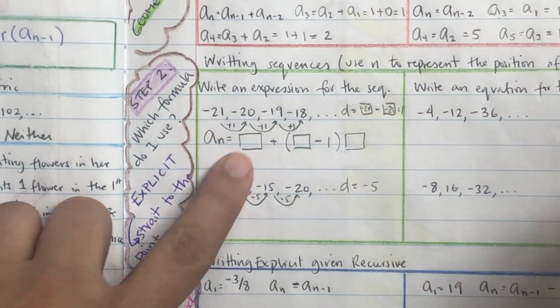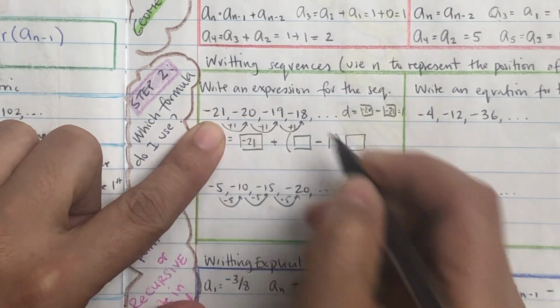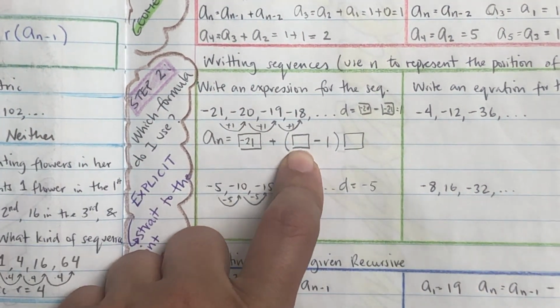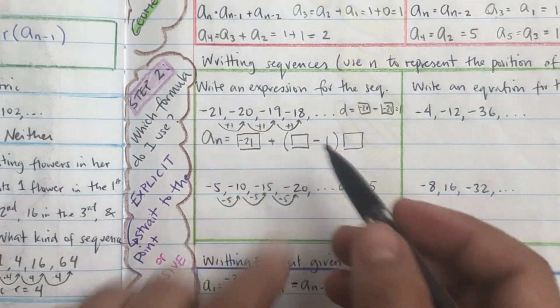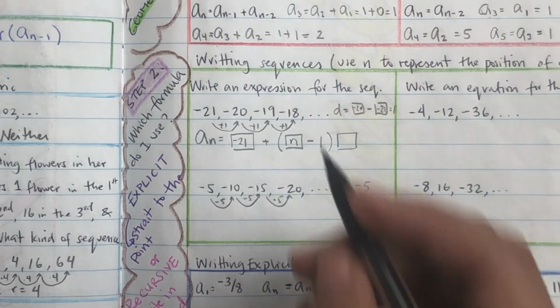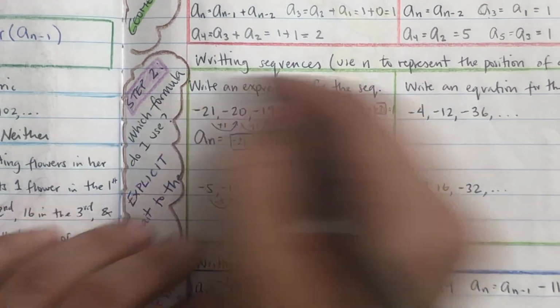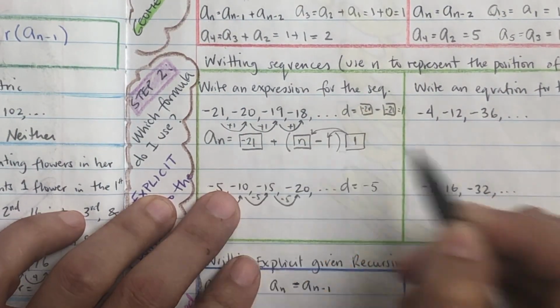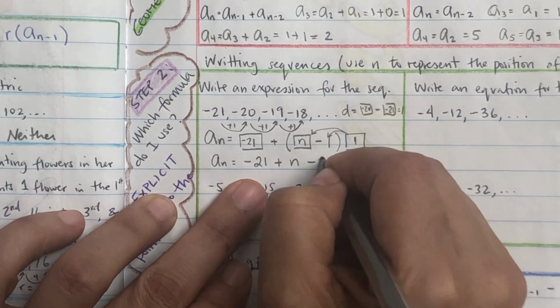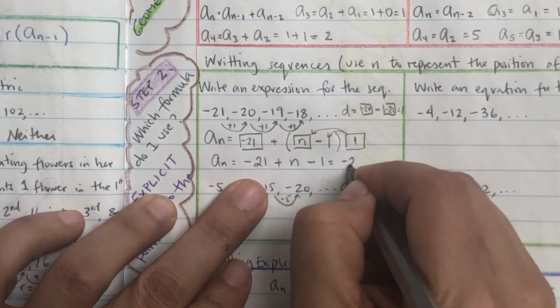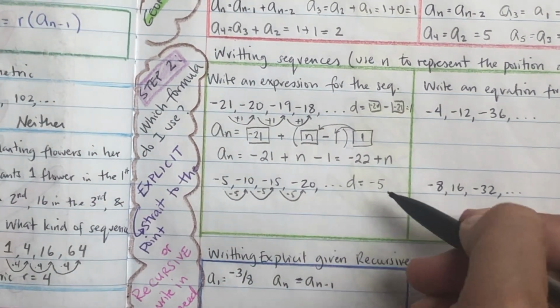Okay, and I'm just going to fill in what I do know. So what is my first number? Negative 21. I don't know what n is, so I'm writing this in general. I put a box in there by mistake, so just go ahead and put n in there. And then what's my common difference? My common difference is 1. All right, let's multiply this out. So we're going to get a sub n is equal to negative 21 plus n minus 1, which is equal to, combining the two numbers, negative 22 plus n.